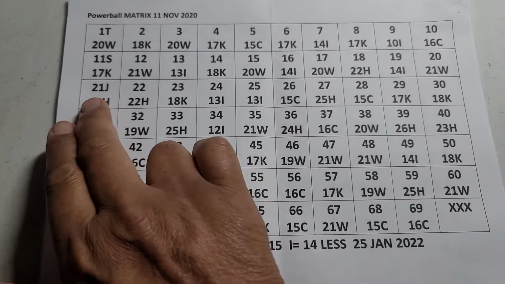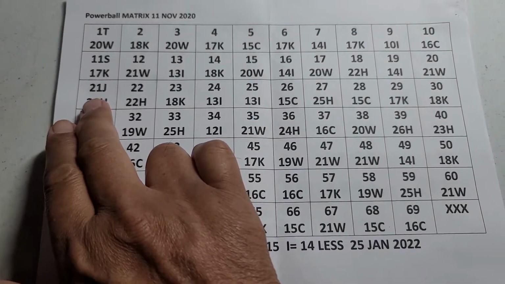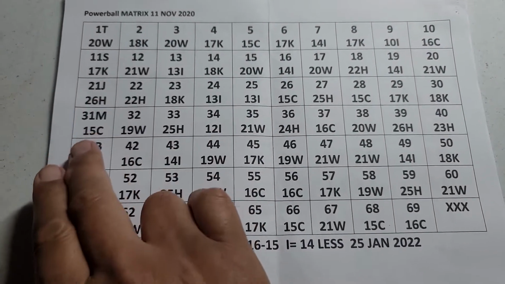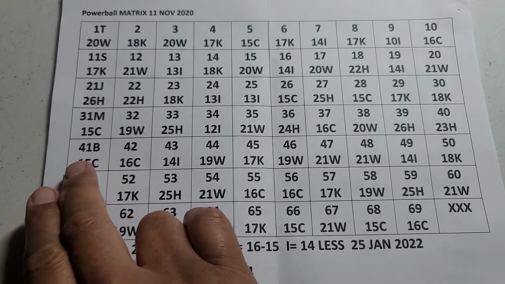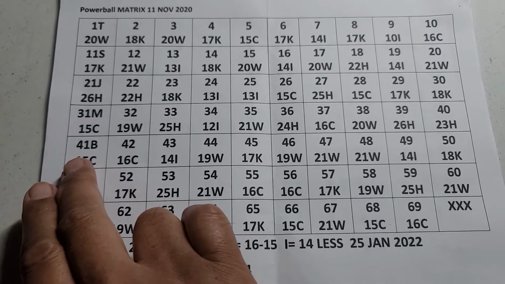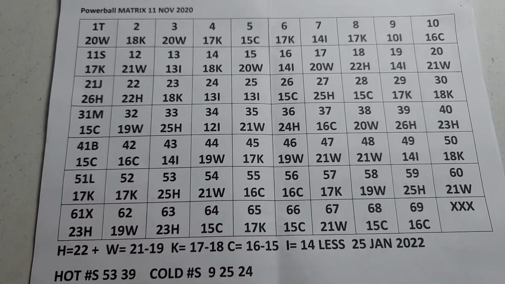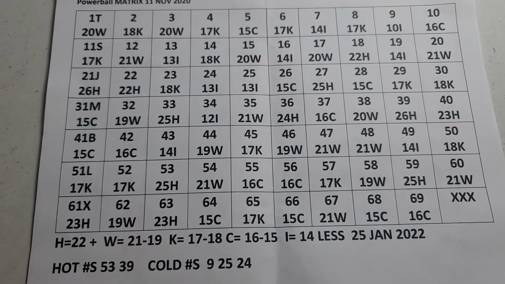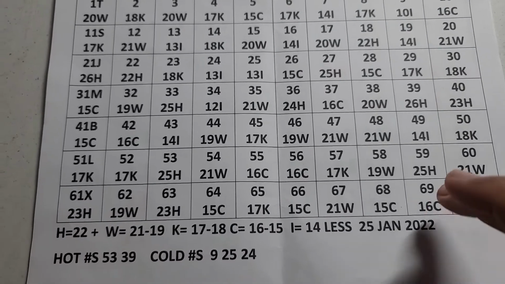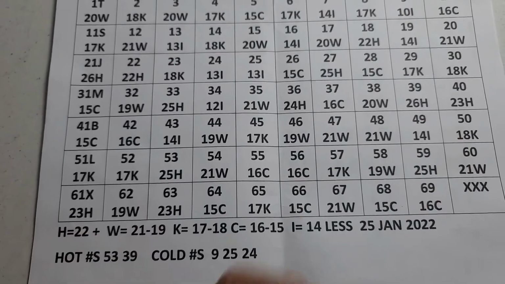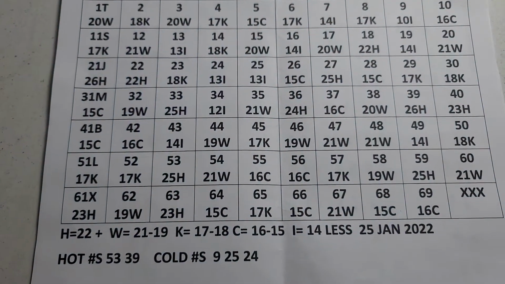Juvenile, or J, is 21 to 30. Medium numbers are 31 to 40. Big numbers are 41 through 50. Large numbers are 51 to 60. And extra large is 61 to 69 right here. So that explains the letters right next to the numbers.